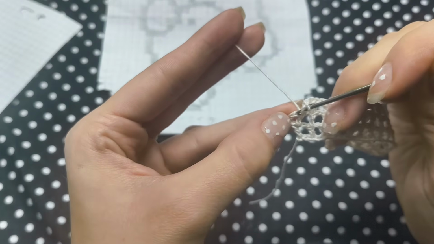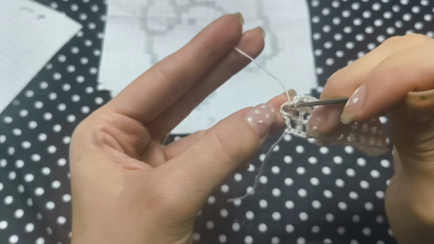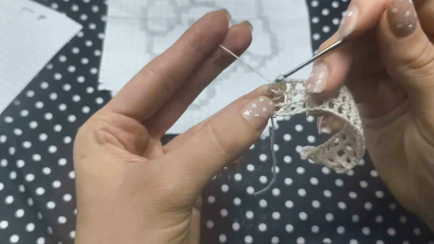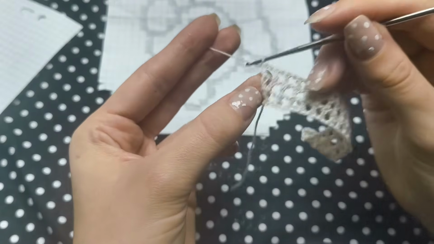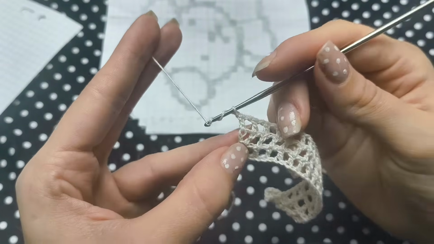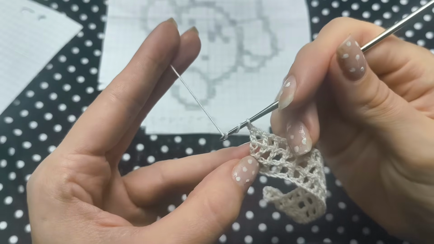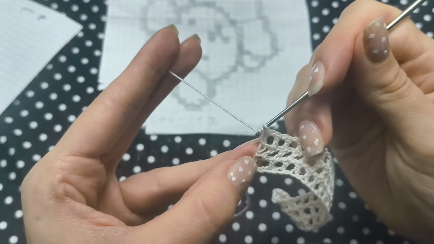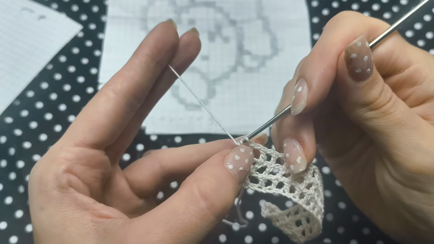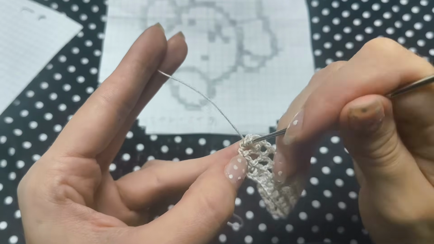Here you need to not do it here, you need to do it in this one, like that, and then we do 1 chain. Now the treble crochet, I yarn over twice, and I insert my hook in the same space I did my DC.